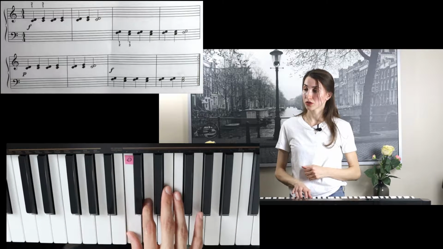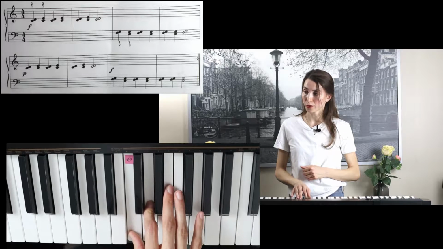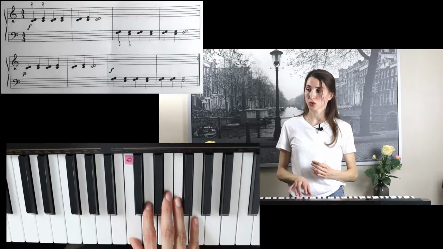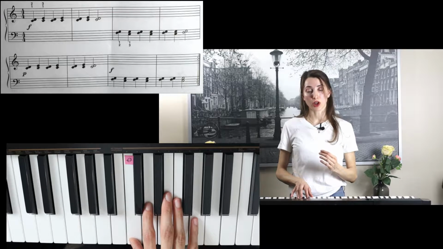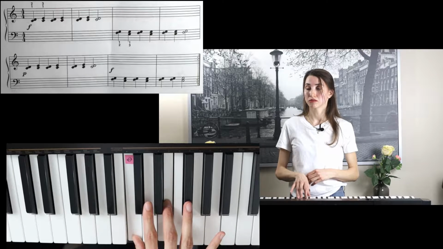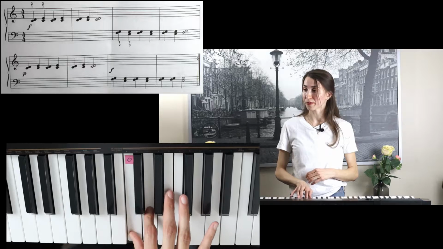1, 2, 3, 4. 1, 2, 3, 4. I know it's going to be a little hard at the beginning, switching between these two chords. Just take it slow. Do it as slowly as you need, and keep on practicing back and forth until you get it.